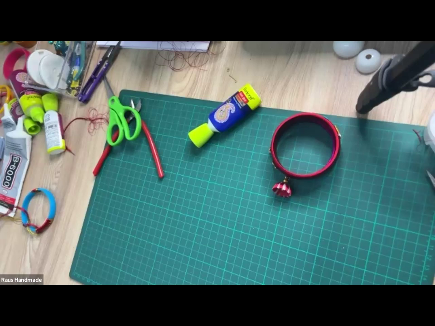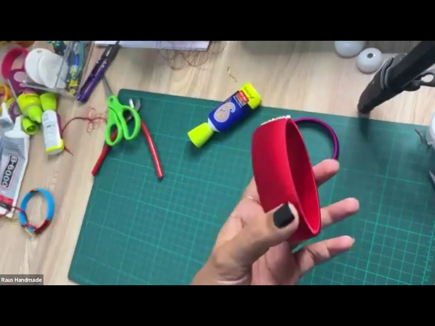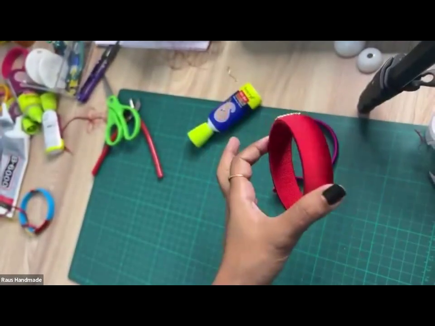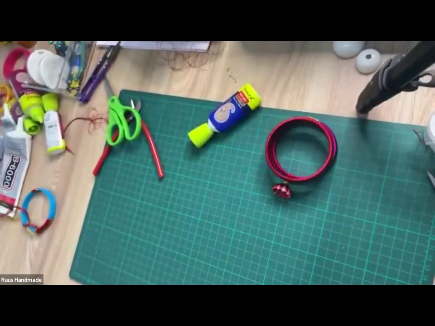For one cut bangle, I've told you to take 23 to 25 strands. Okay, 25, a big size. So we have taken 23 to 25 strands to make this one cut bangle. Okay, ma'am. Thank you. Yeah, welcome.